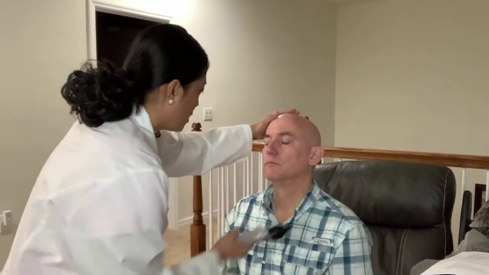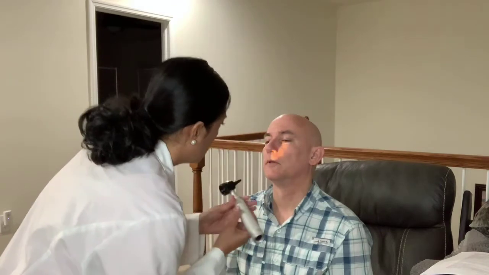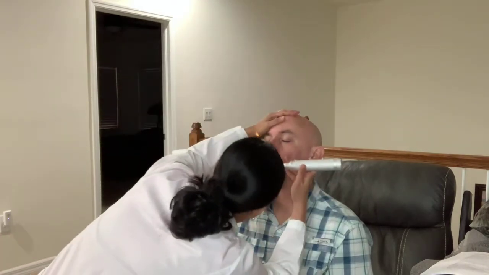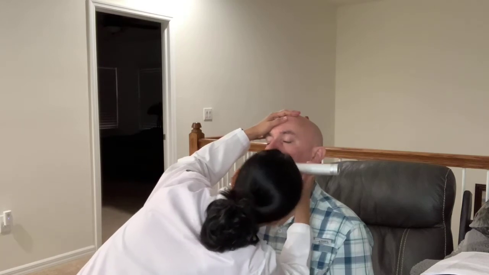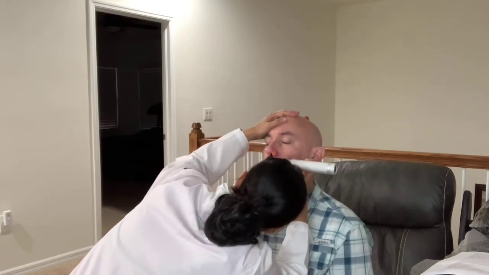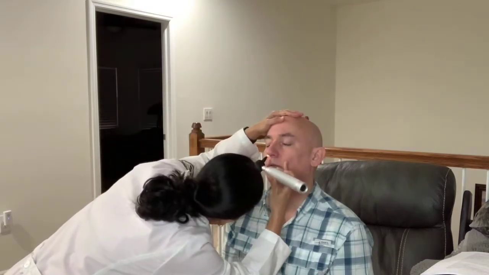Okay. So this is my otoscope. Okay, I'm gonna check it again. And I'm gonna tilt the head of the patient. You can ask the patient to close his eyes so that it won't bother him. Gently inspect the inside of the nose, avoiding the sensitive part. Okay.